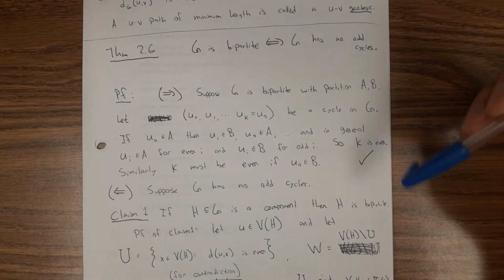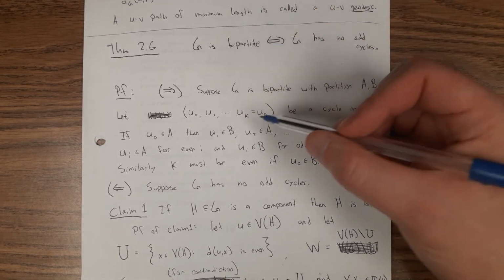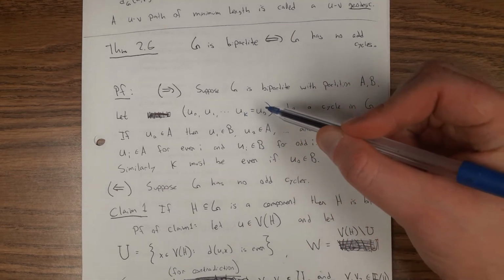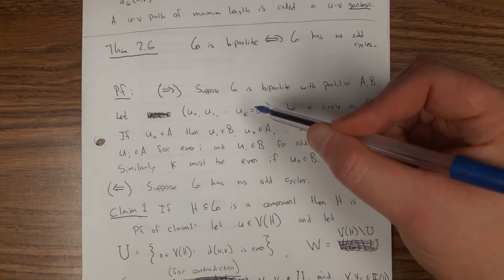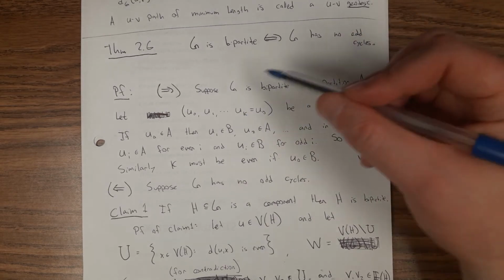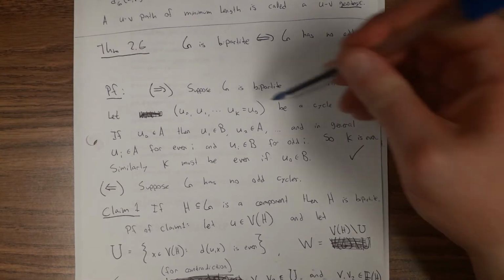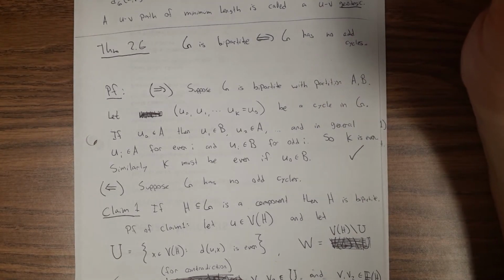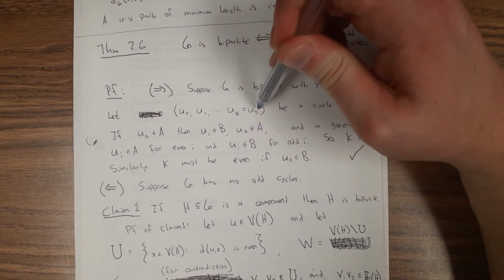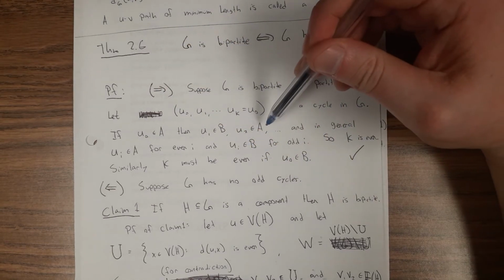That means k has to be even, right? Because if k was odd, then u_k would be in B, but u_k is the same as u_0, and I already know that u_0 is in A, so u_k can't be in B, it has to be in A, and that means that k has to be even. So we're talking about an even length cycle. Right? So we just considered an arbitrary cycle and concluded that if u_0 is in A, then the length of the cycle has to be even.